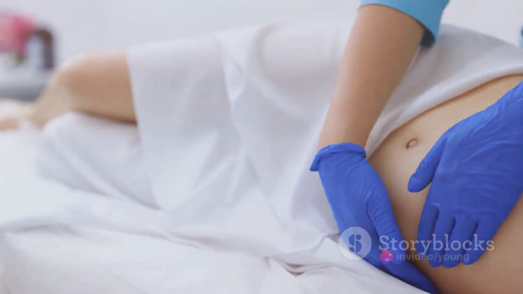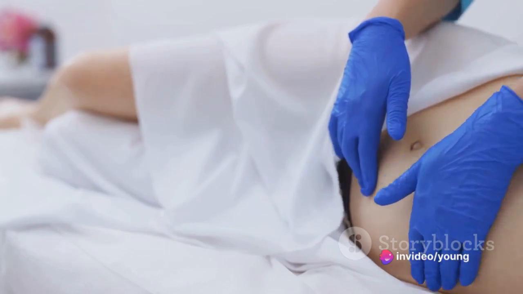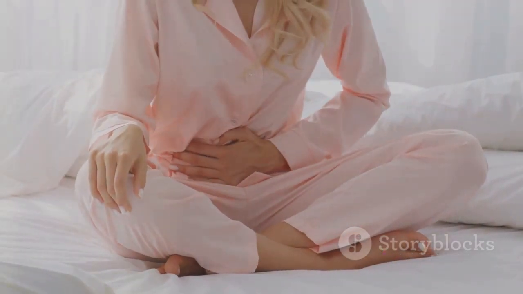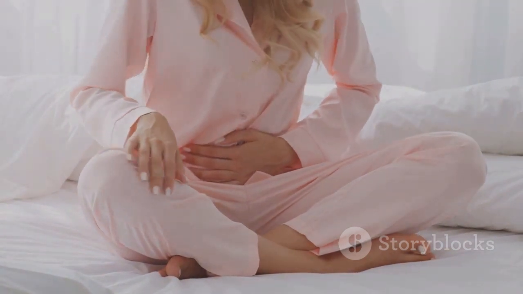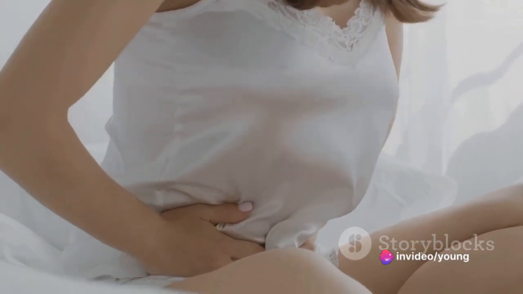of the reproductive organs. Symptoms are another way to differentiate between the two. Ectopic pregnancy symptoms, on the other hand, may include abdominal pain or cramping, vaginal bleeding or spotting, shoulder pain, dizziness or fainting, and pain during urination or bowel movements. Lastly, the treatment for these conditions is also different.